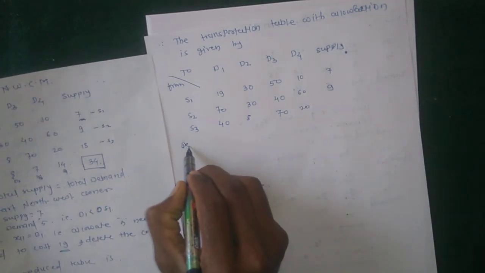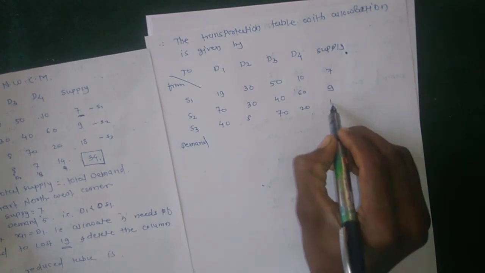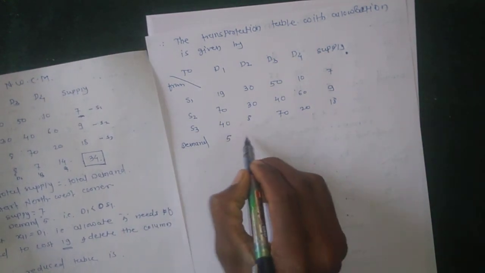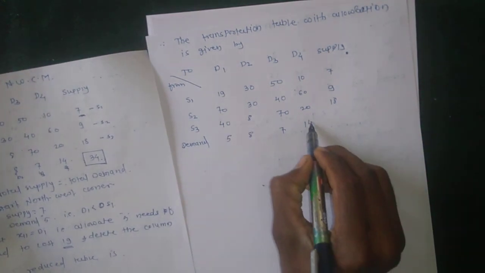Lastly, the supplies are 7, 9 and 18, and the demands are 5, 8, 7 and 14.